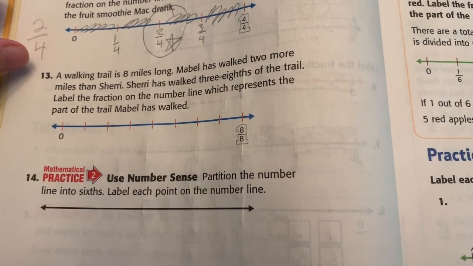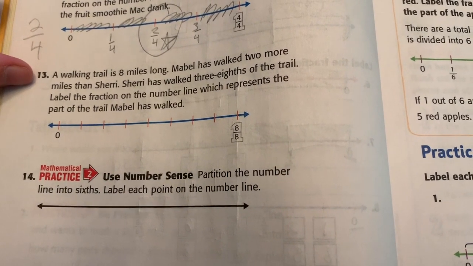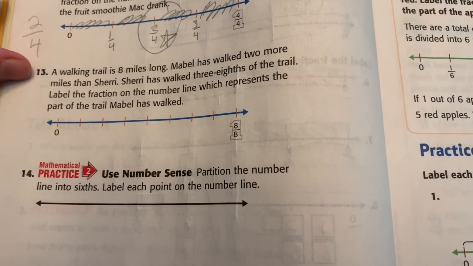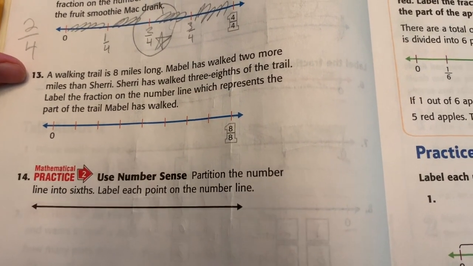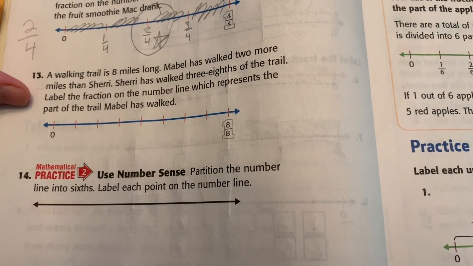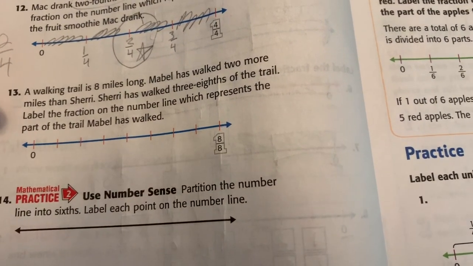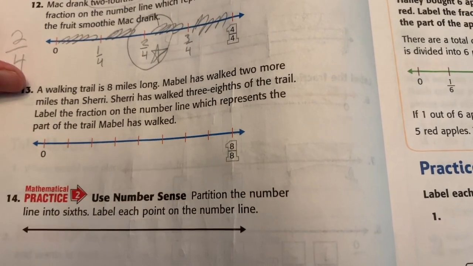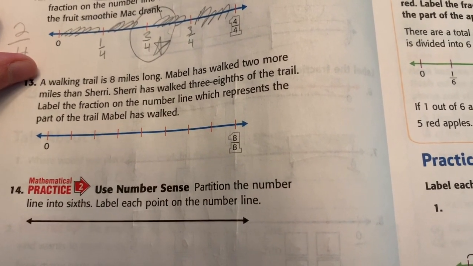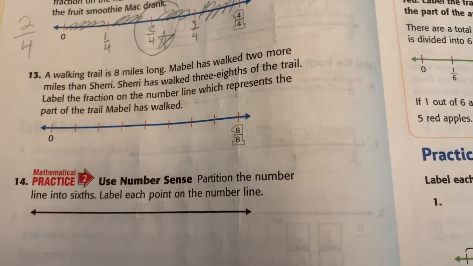Number 13, a walking trail is 8 miles long. Mabel has walked 2 more miles than Sherry. Sherry has walked 3/8 of the trail. Label the fraction on the number line which represents the part of the trail that Mabel walked. So this one's making us think just a little bit. Mabel walked 2 more miles than Sherry. Sherry walked 3/8.